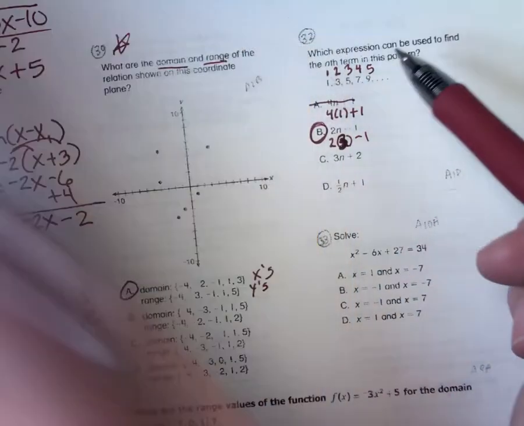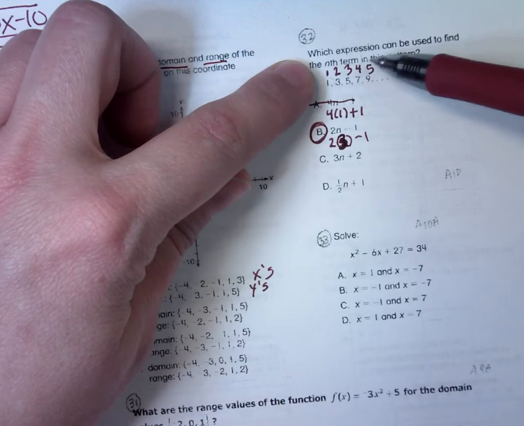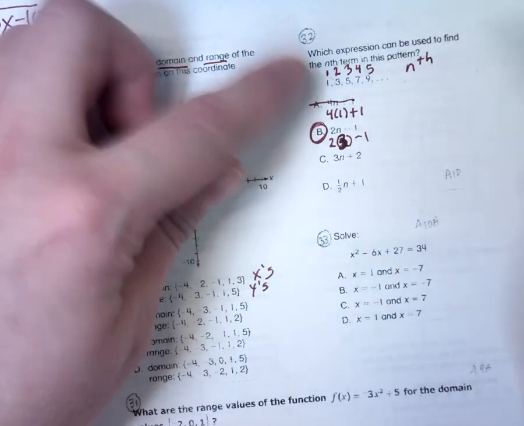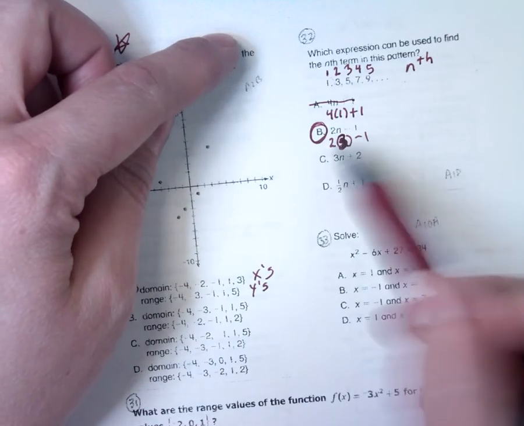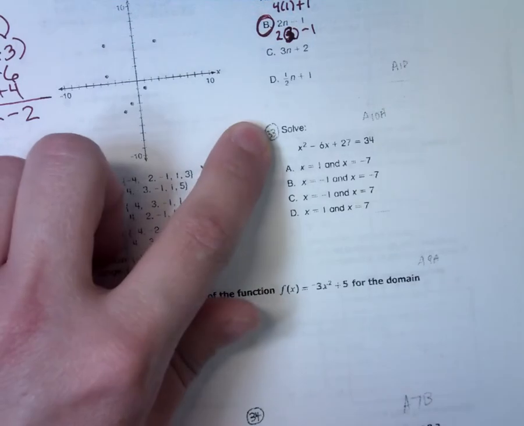So you kind of have to understand what it's asking. The first term is 1, the second term is 3, the third term is 5, the fourth term is 7, the fifth term is 9, and eventually it wants to know what's the nth term, and that's where this formula comes into play. Okay, number 33 says solve.